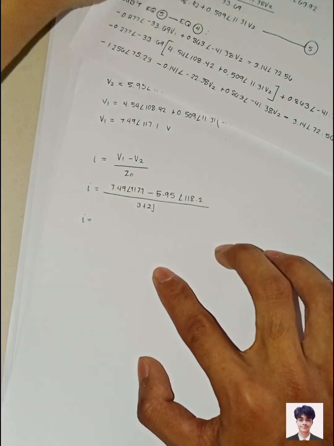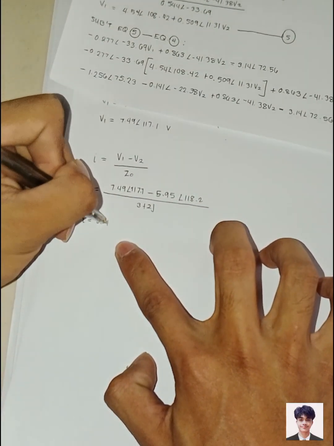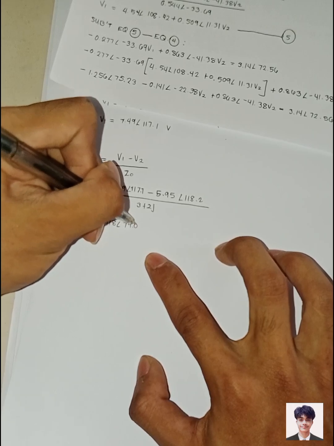We should get the value of our I as 0.418 angle of 79.065 amperes.